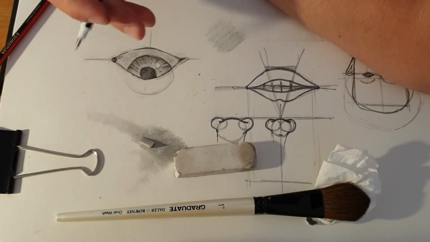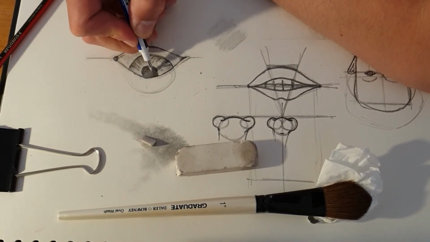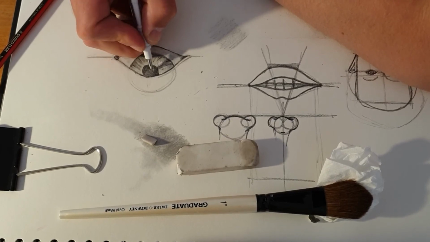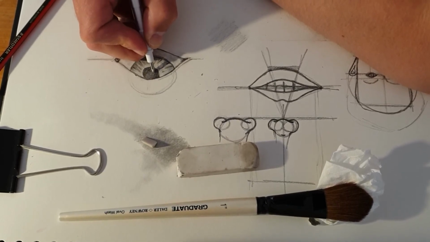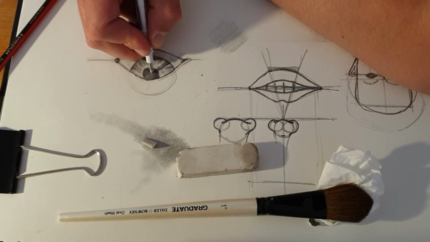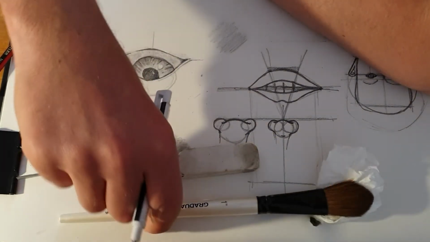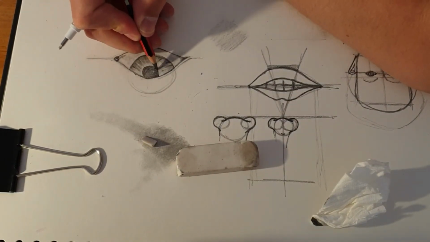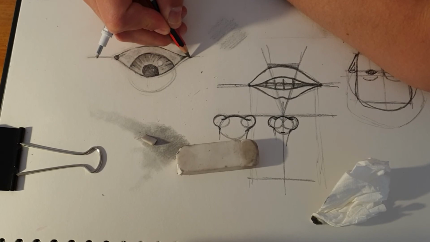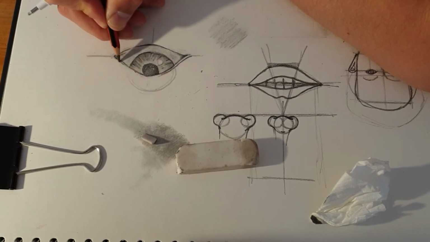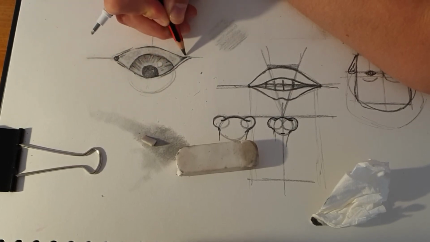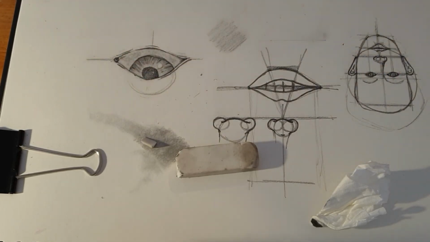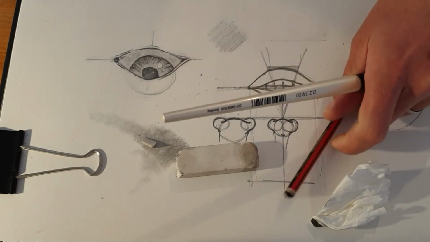Then right here in the middle of this pupil, I'm going to see if I can take a smaller piece away. There we go. That's good. And that is how we get a nice eye, all in proportion.